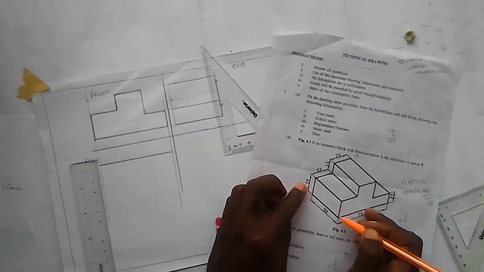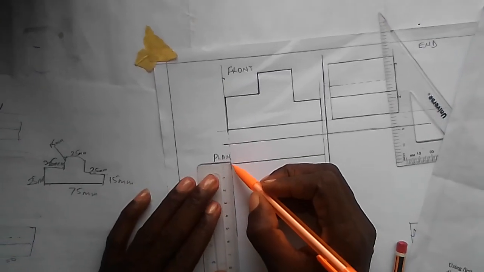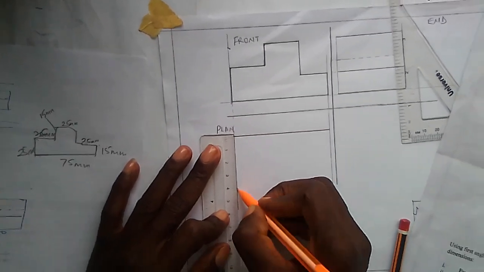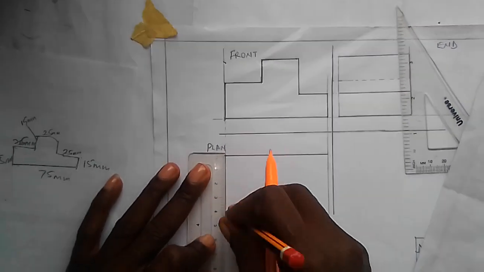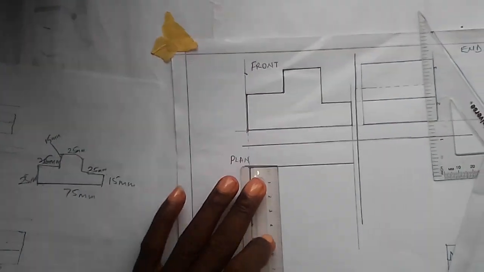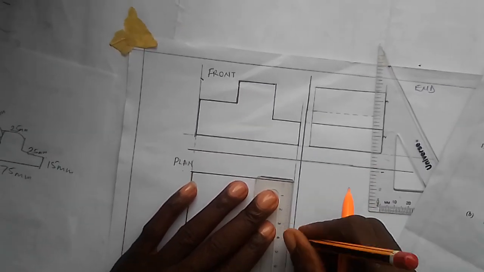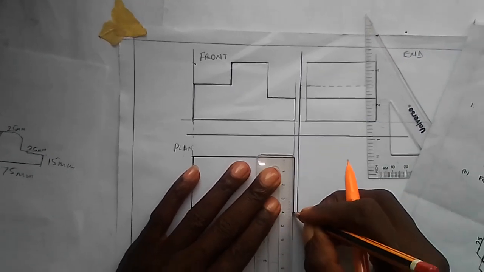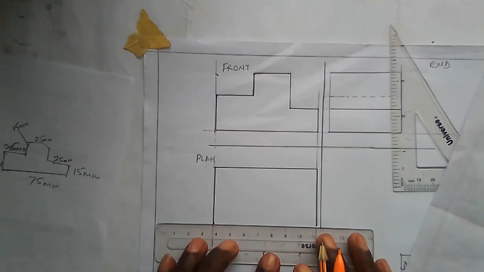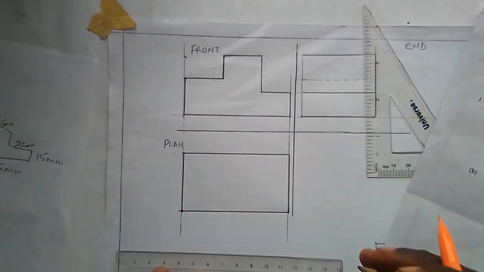Add 25, this 15, this 25. Add the two together. You have what we call 25 plus 15 is 40. So I'll just measure 40 here. Can you see from 0 to 4? That's where 40 is. This 40 to this side. You can take it out. For your visible outline. Then you come to this side also. You measure 40. Come to this side, measure 40. Good. Then you can take it out. Then you join at the bottom. Okay. So far I have my view.